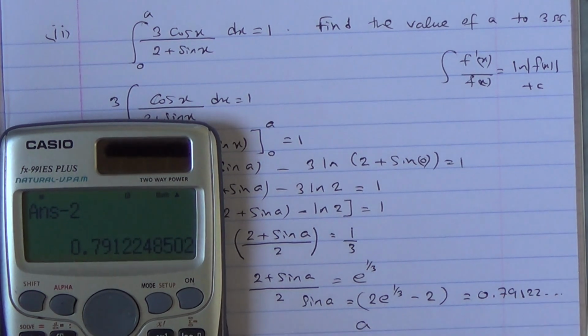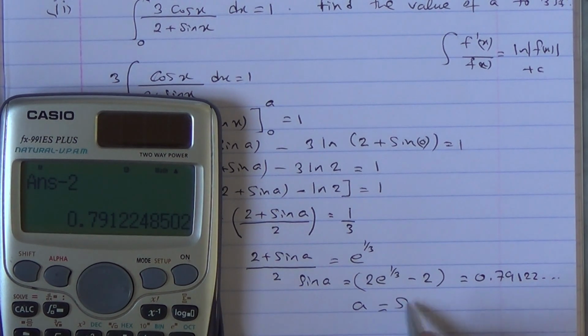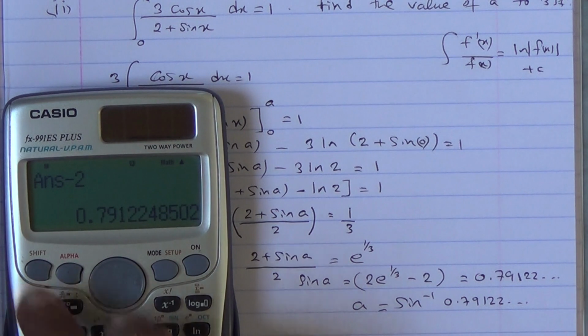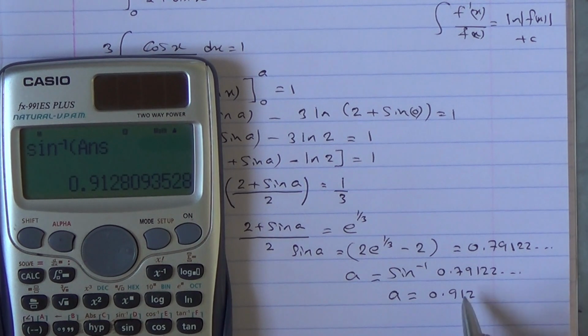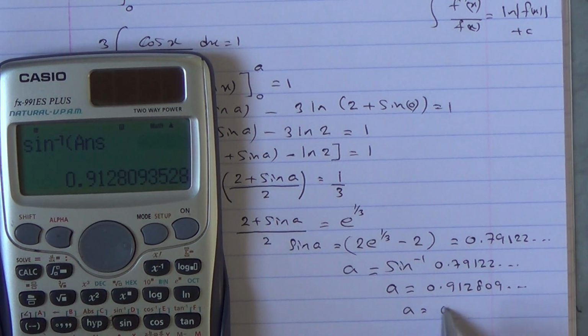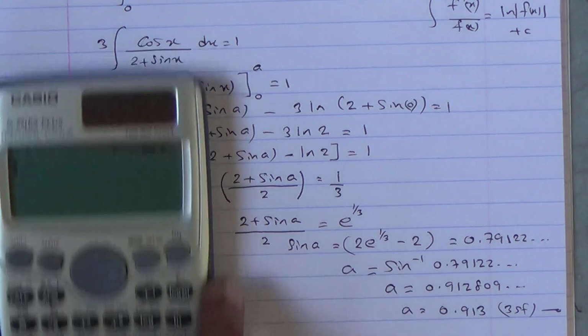So a is equal to sine inverse of what we just found. Sine inverse of the answer gives 0.912809 and so on. So you can see the answer is 0.913 to 3 significant figures. Here we are for this question. Take care.